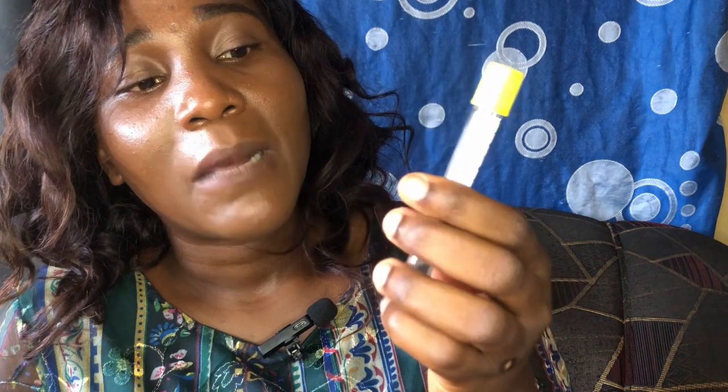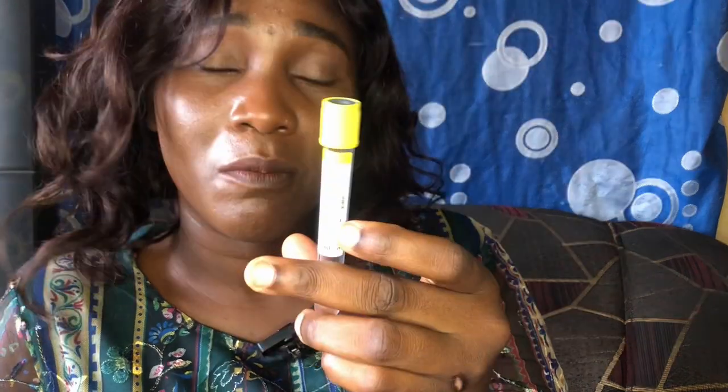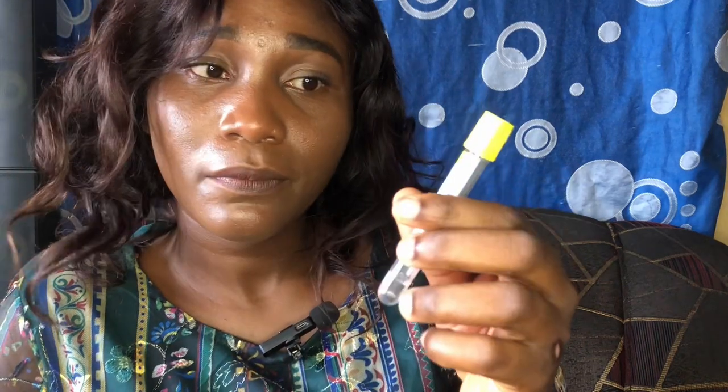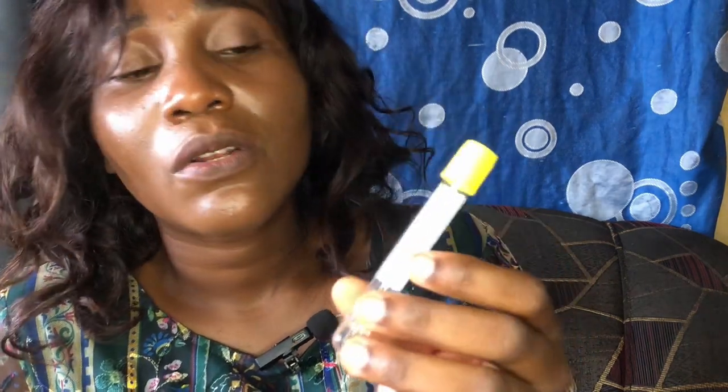It will define your serum. The reason for this gel and clot activator is that it will quickly give you what you want. This is usually used in chemistry too, but it's not as common as these three red top tubes. We separate the cells from them, so that's why there's a gel clot activator.